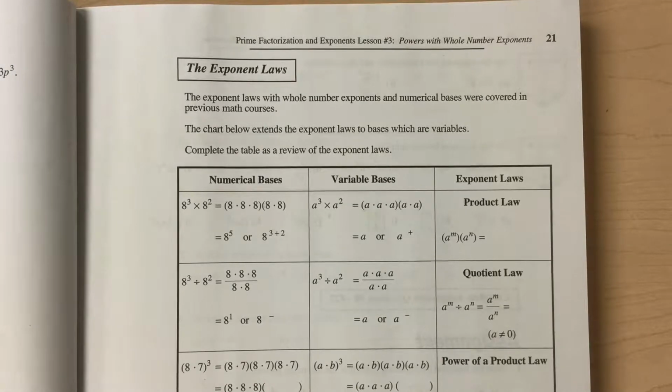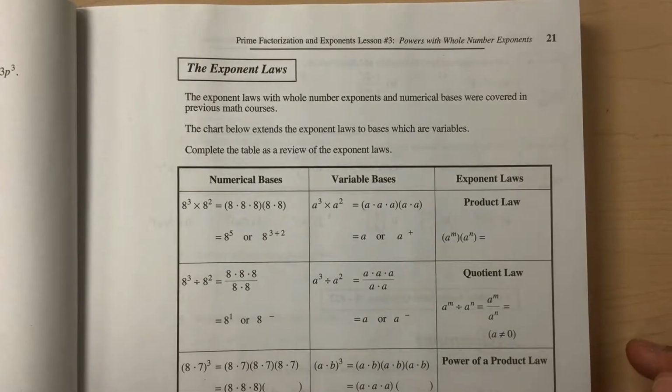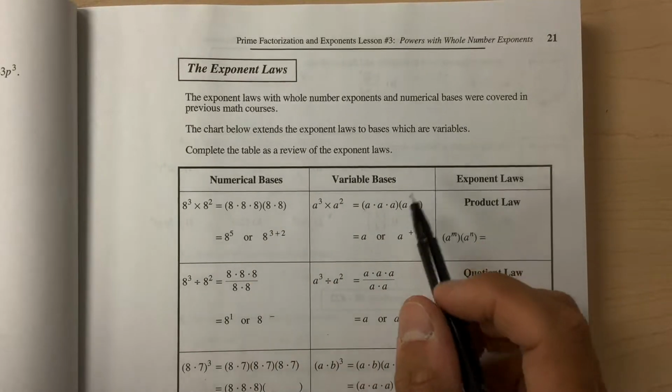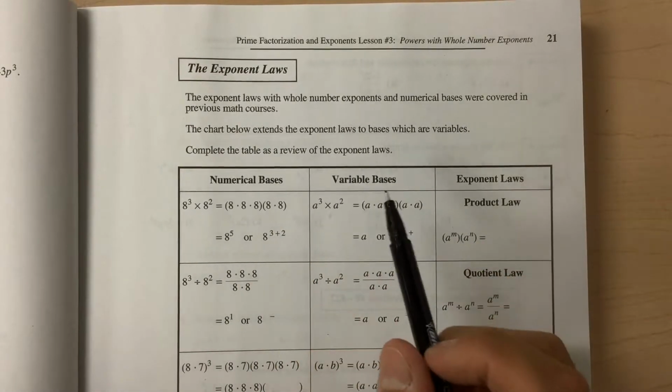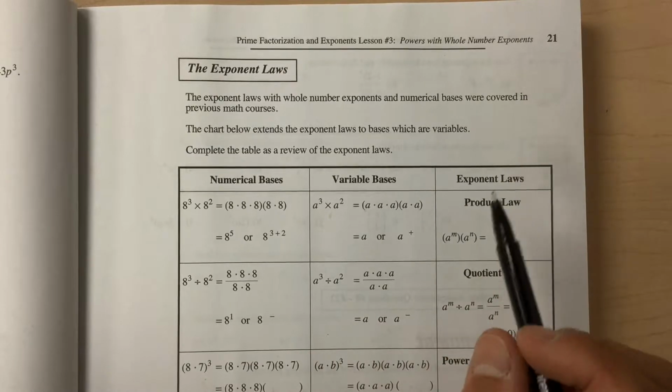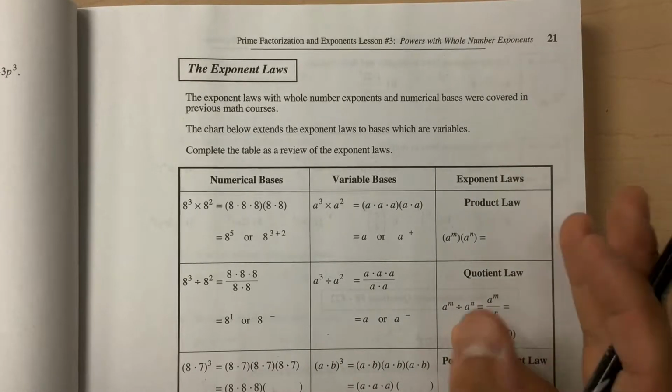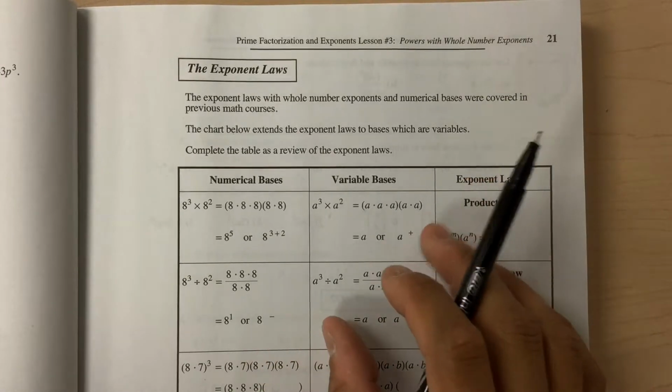Now, I know I'm kind of flying through this video just so it doesn't take too long, but I encourage you again to go back, pause, and rewatch things if you're having difficulties, or if I'm simply moving too fast. Now, our exponent laws is when we use numerical whole number exponents and bases, and we've covered these before. So this is kind of a review.